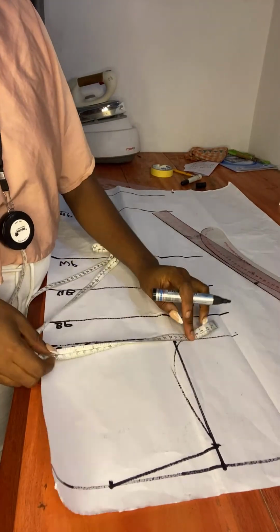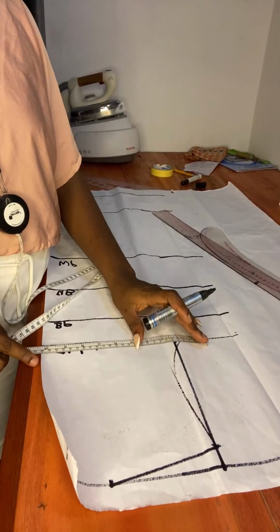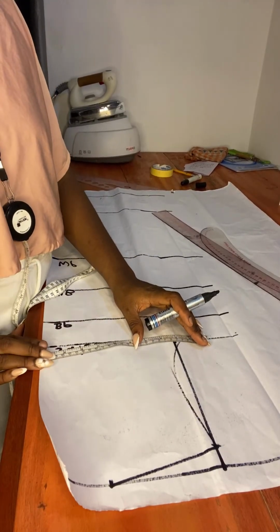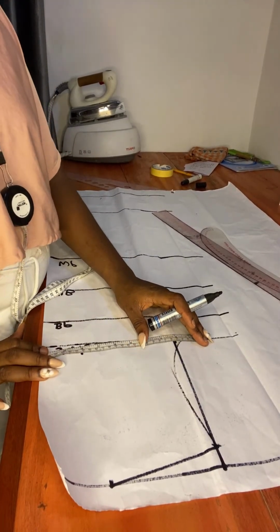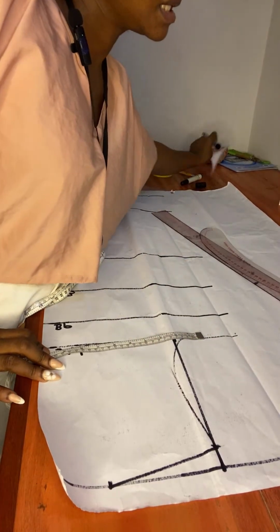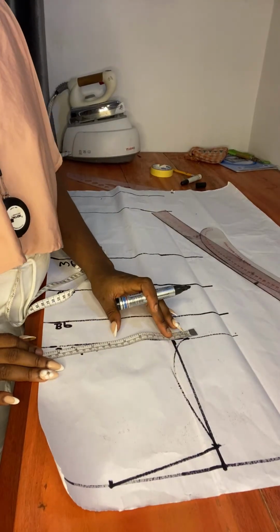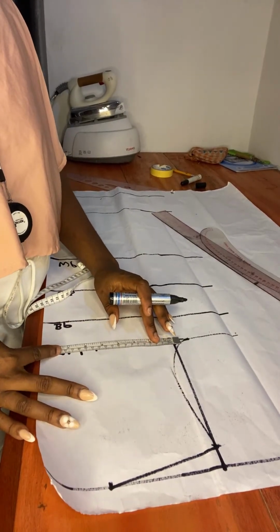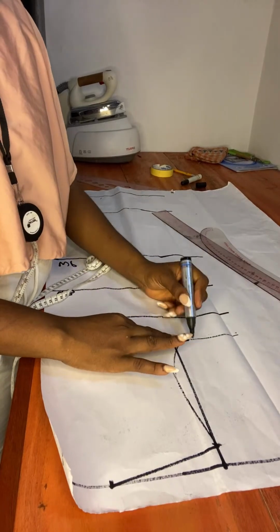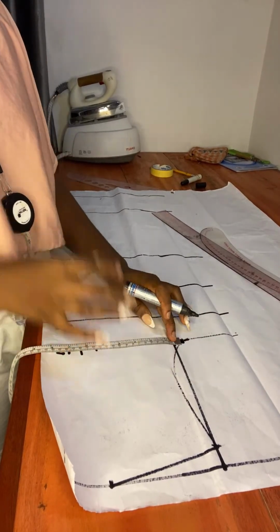On your shoulder, you're going to mark the bust measurement divided by 4. My model's bust measurement is 34, so divided by 4 is about 8.5. I'm going to put that down here. So this is it, 8.5.